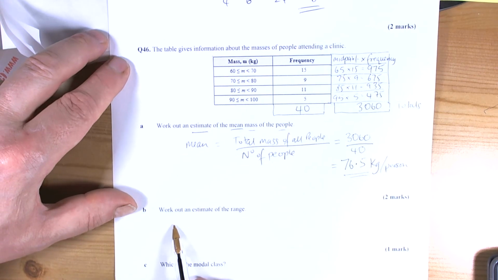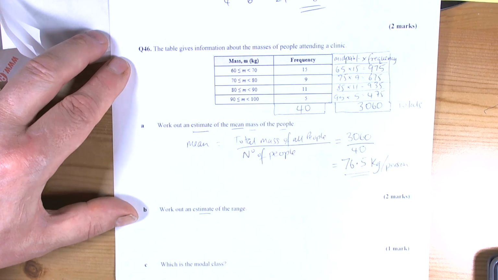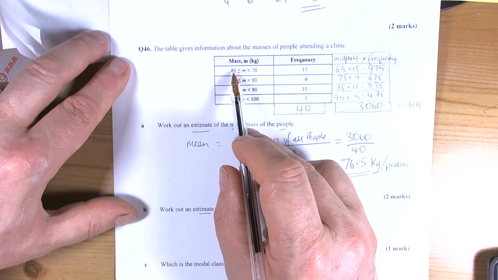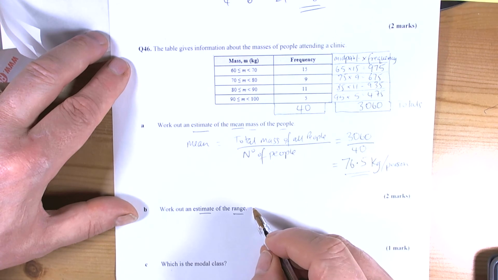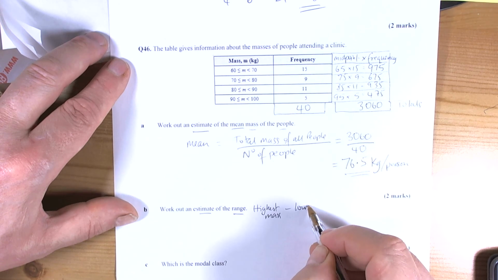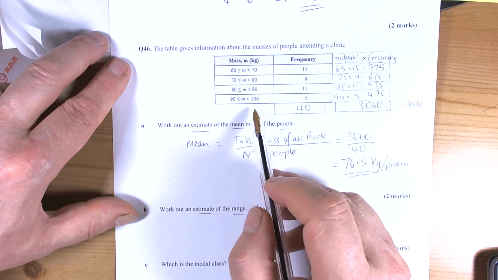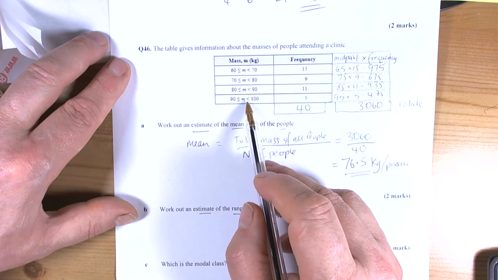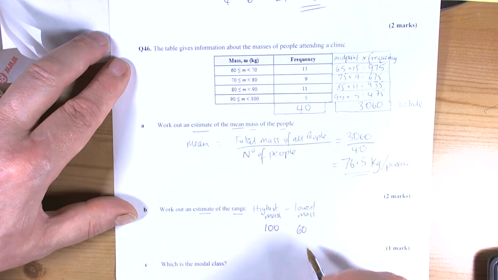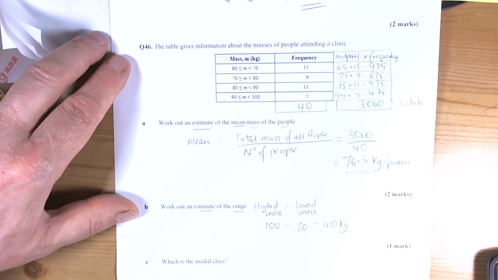Alright, so the question goes on and says work out an estimate for the range. Now it has to be an estimate because we don't know exactly how heavy each person weighed, we just know the group that they were in, so we know roughly where they weighed but not the exact weight. So our estimate: the range means the highest mass take away the lowest mass. The lowest mass was 60 kilograms. The highest mass, although it says less than 100, the difference between 99.99 recurring and 100 is infinitesimally small, so we consider 100 to be the upper bound. So 100 take away 60 is 40 kilograms. That would be the range.